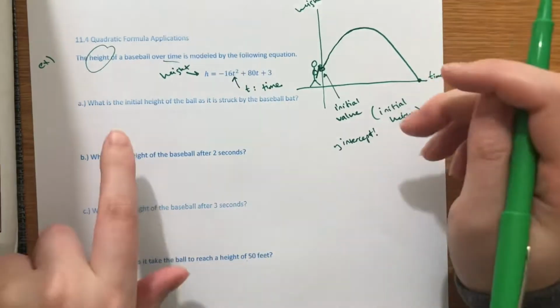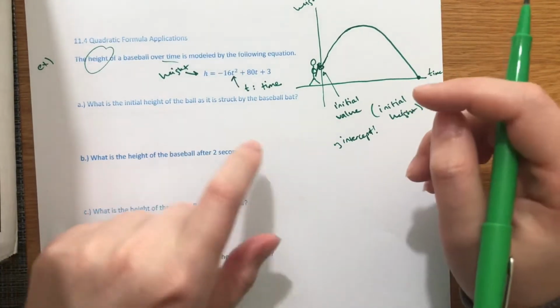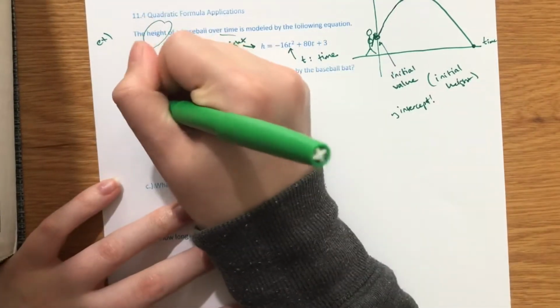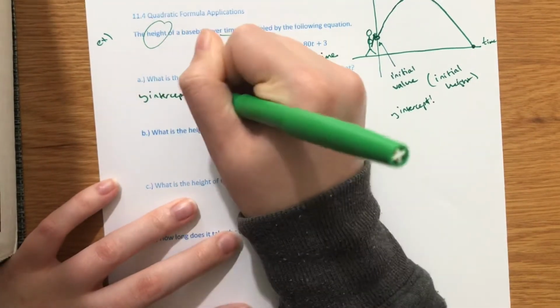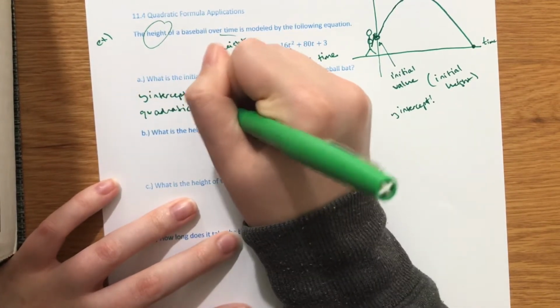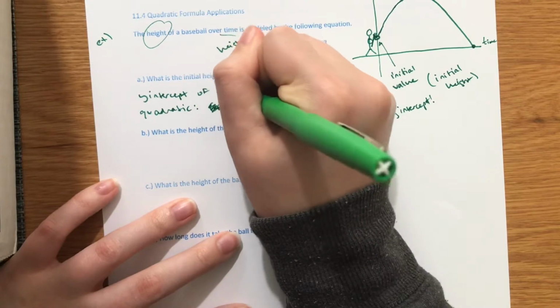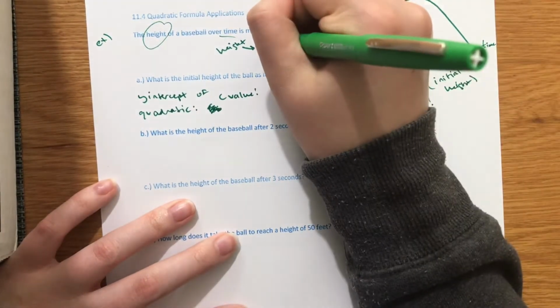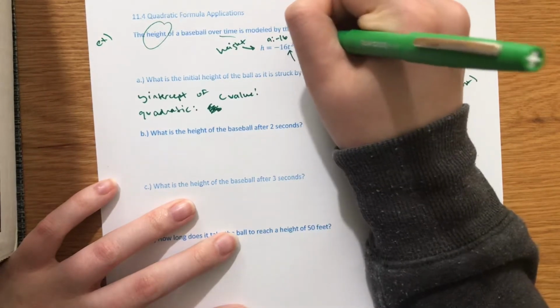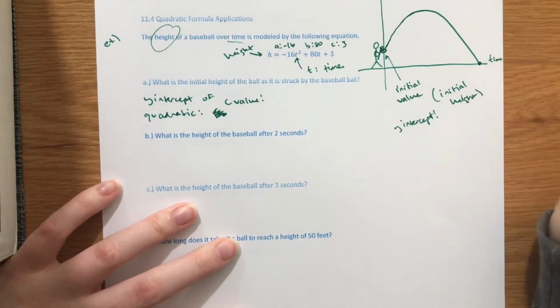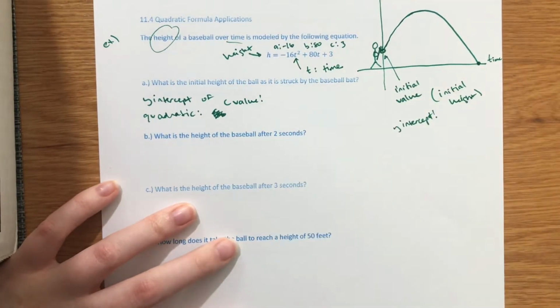So this first question is, what's the initial height of the baseball when it's struck by the bat? Well, it's just the y-intercept. And the y-intercept of a quadratic is the c value. C value. And so let's go through and label real quick our a, b, and c values. So our a value is -16, b is 80, c is 3. And so our c value in this case is 3. So the initial value is 3.